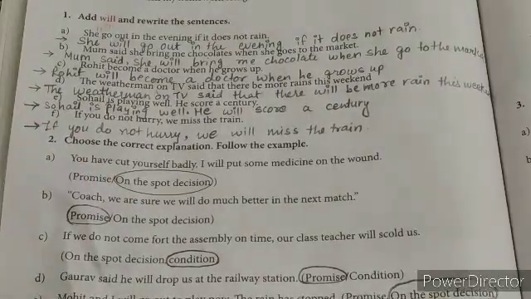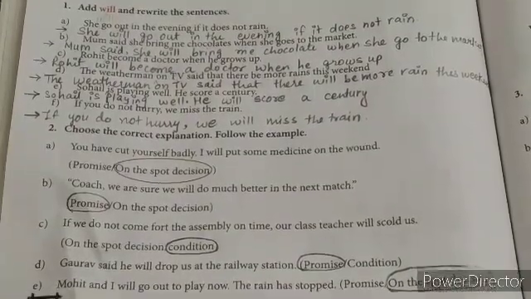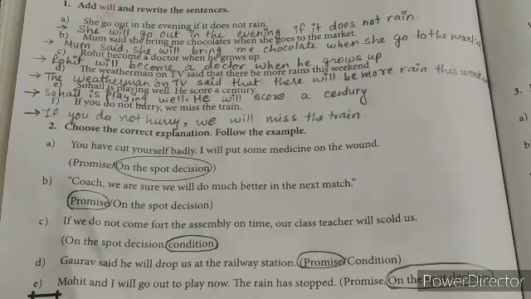You have cut yourself badly. I will put some medicine on the wound. It's on the spot decision. Yes, very good. Then, coach, we are sure we will do much better in the next match. It's a promise.